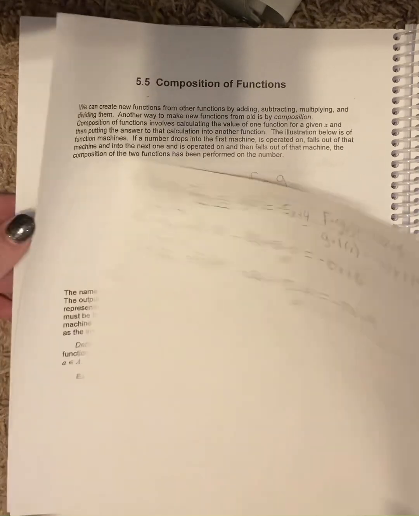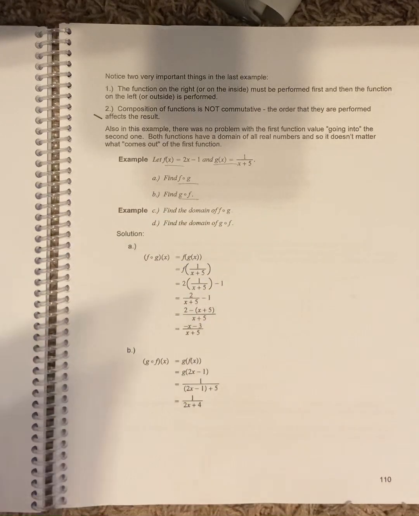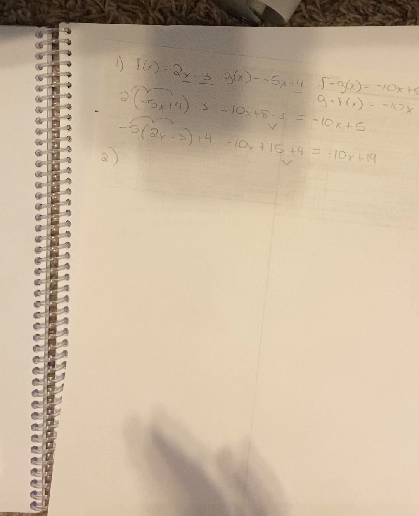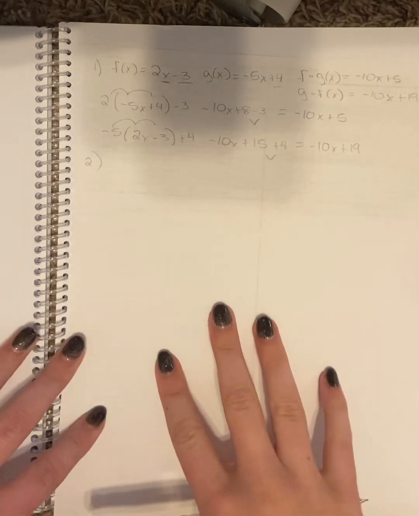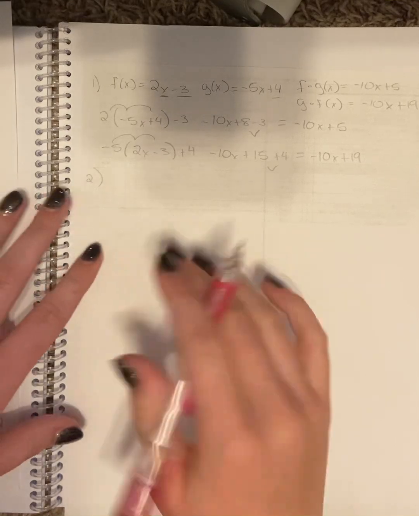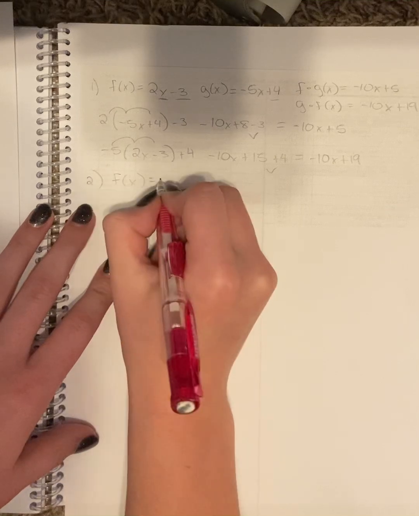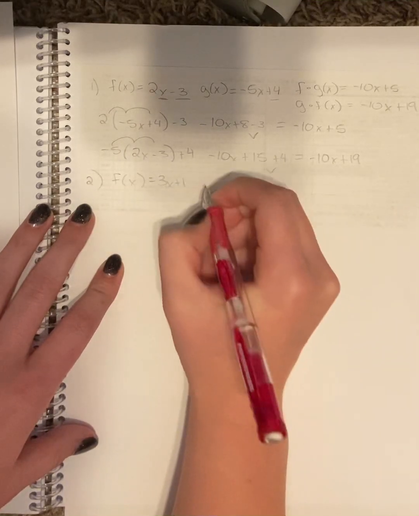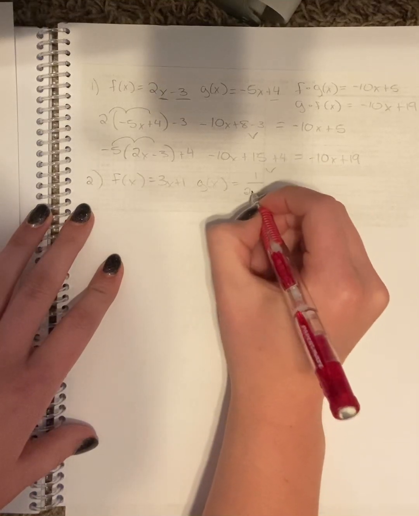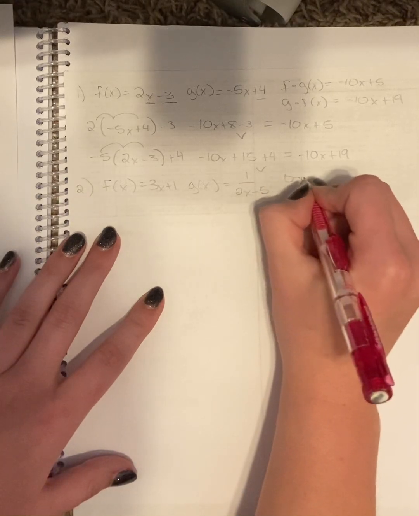You can take it a step further. Over here, your book talks about finding the domain of g of f of x and of f of g of x, which is going to be just like finding the domain of a normal function. So we'll practice one of those problems from the problem set. Problem number 2 gives f of x equals 3x plus 1 and g of x equals 1 over 2x minus 5. And first it asks for the domain of f.